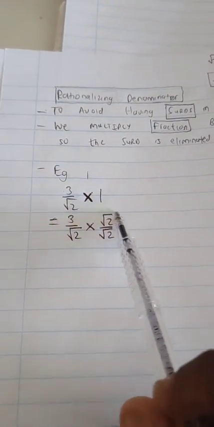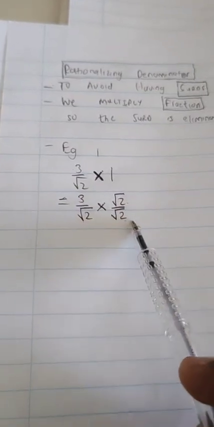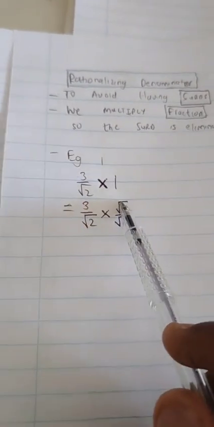But this special form of 1, guys, is a 1 that is expressed in the following way. Do you see the square root of 2? I am going to multiply by that same square root in the denominator. That same square root of 2, I'm going to also multiply by it in the numerator. So whenever you have a single surd in the denominator, you multiply by that same surd in the denominator, but also in the numerator.